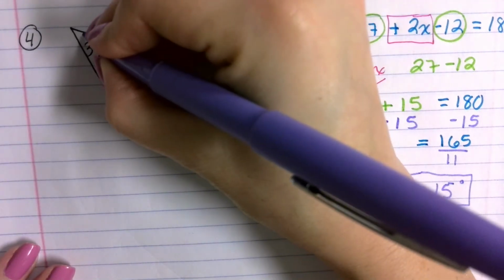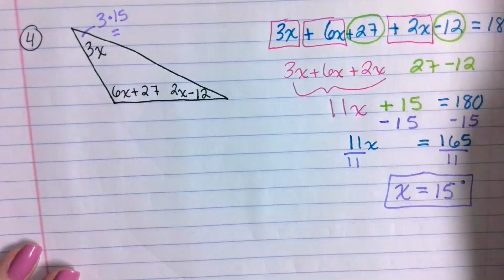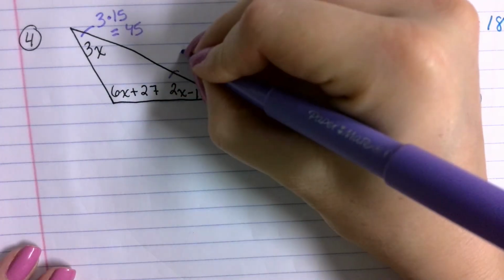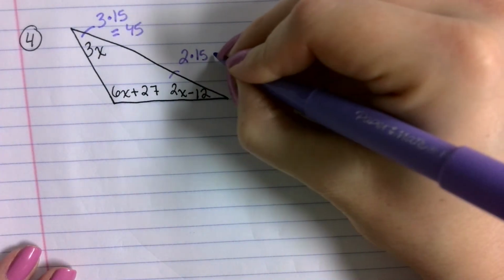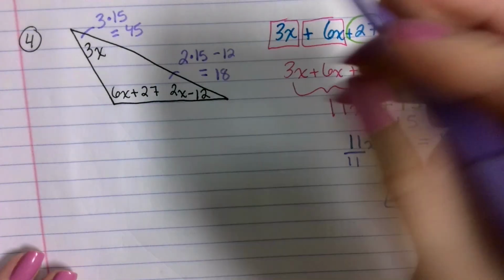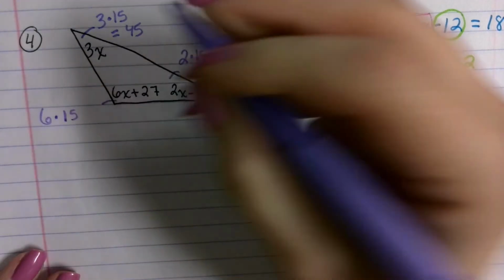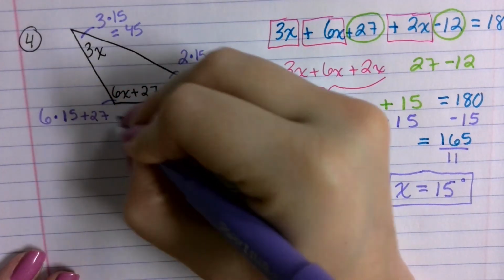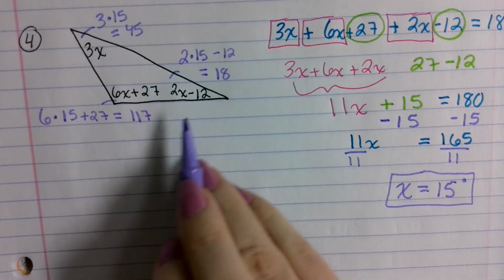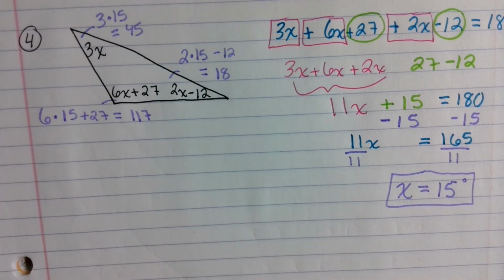So let's start with something easy. Let's do the 3 times x. So 3 times 15, and that's going to equal what? 45. All right. Then we'll go over to this one. We've got 2 times the 15 minus 12, which is going to equal what? 18. Good. And then our last one, we've got 6 times 15, and then we're going to add 27. That's going to give us what? 117. Good. And then if you double check it, 117 plus 45 plus 18 will equal 180.